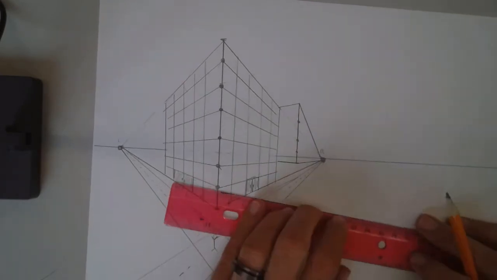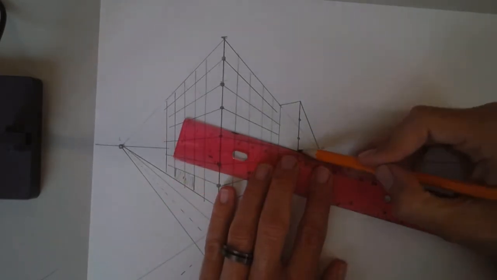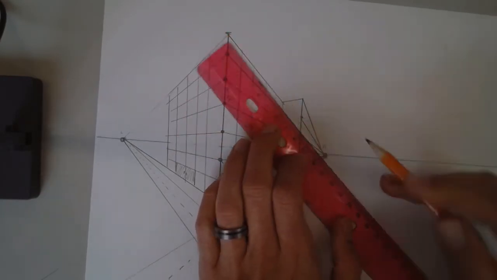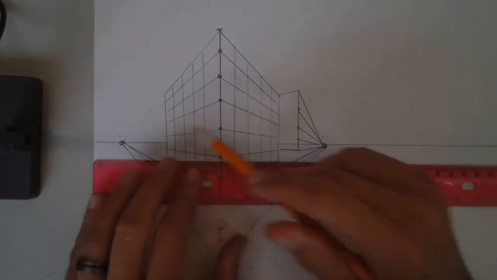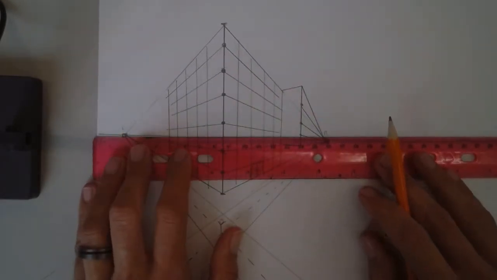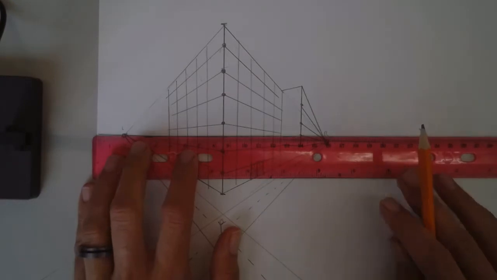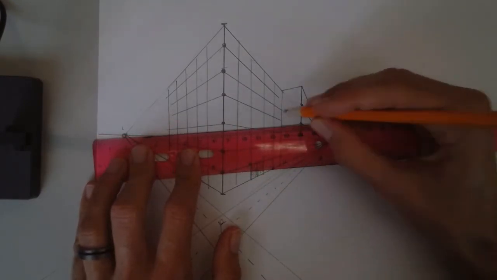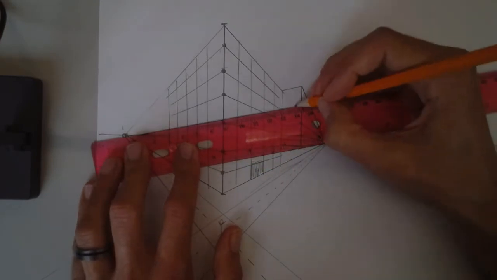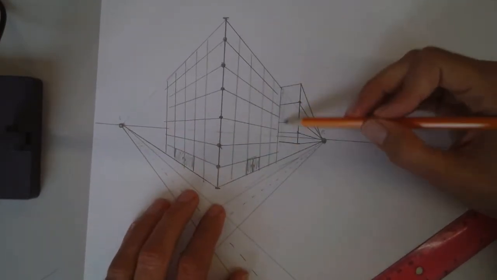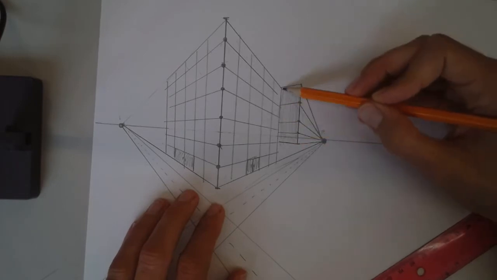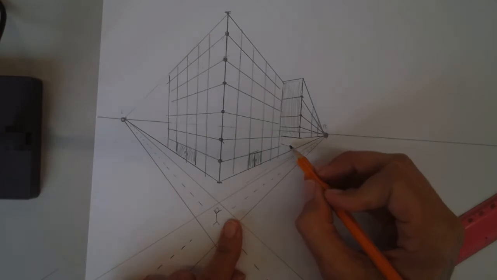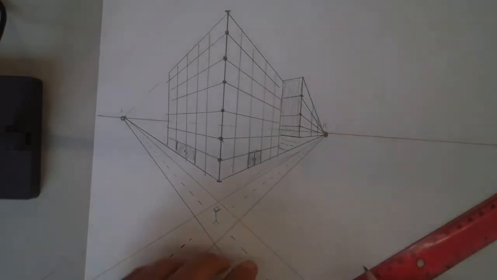Windows work the same way. Make some dots, connect dot to dot on the right, like that. And then on the left, all the way over to the left vanishing point, dot to dot, line them up, make a line. Okay. And if you do that right, it should make it look like there's another building back here. And you should have maybe a little alleyway in between the 2.